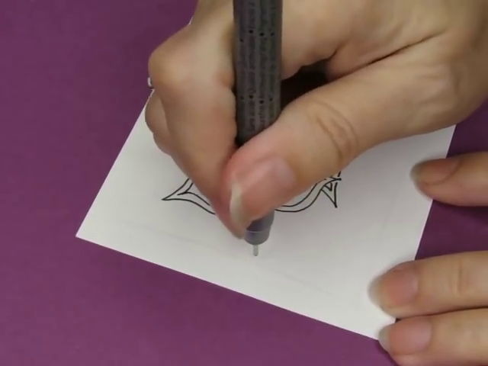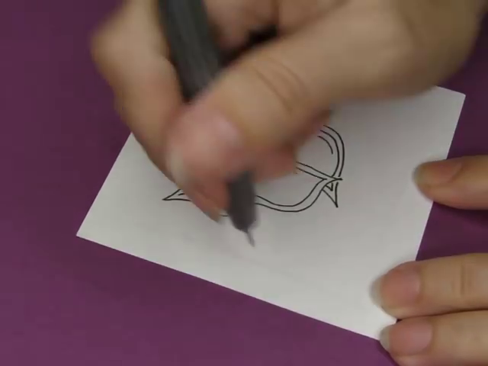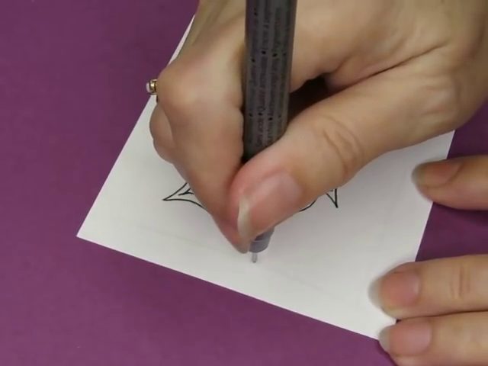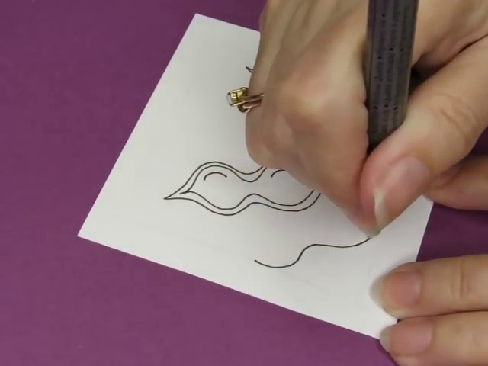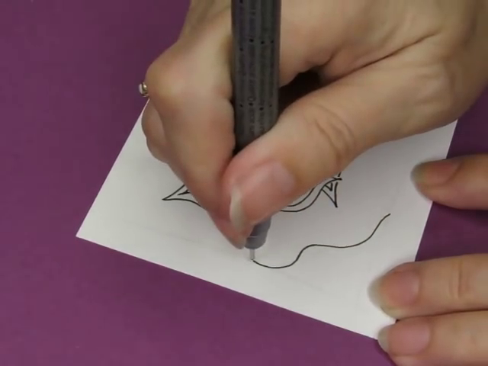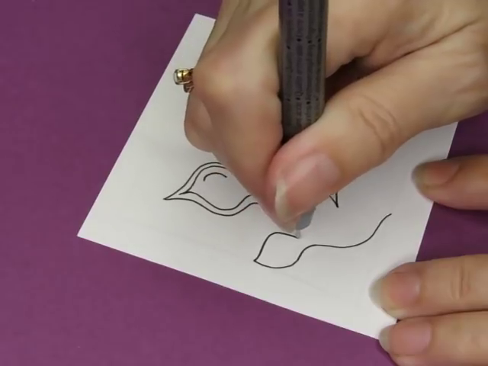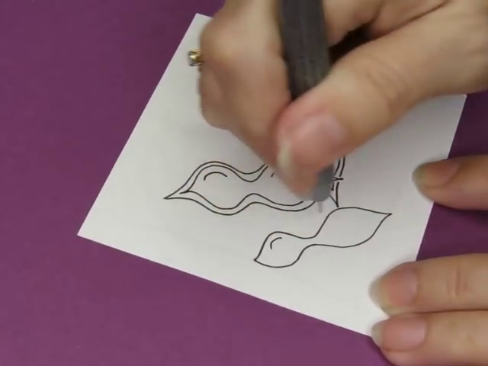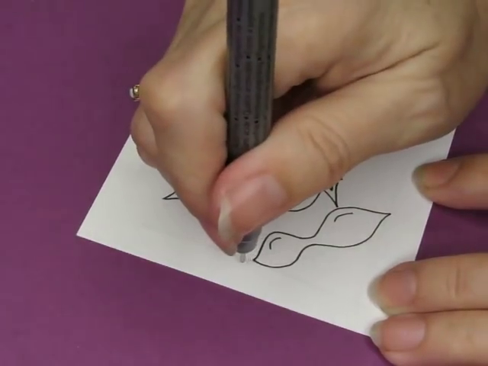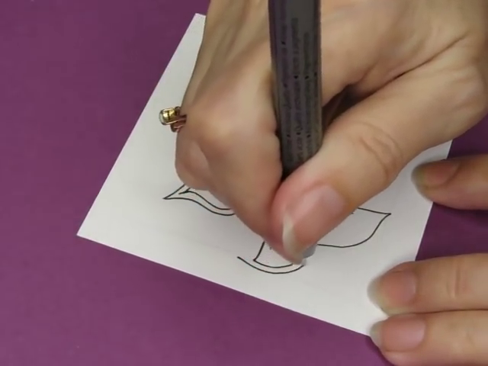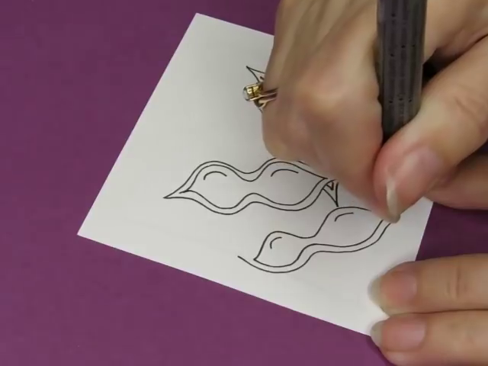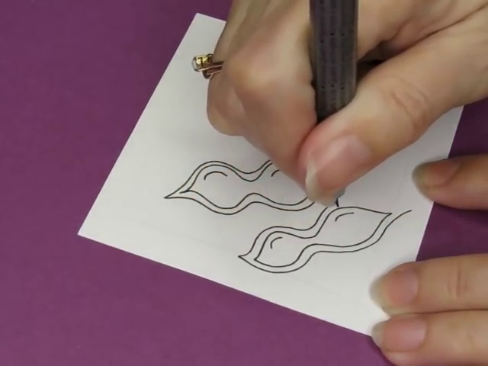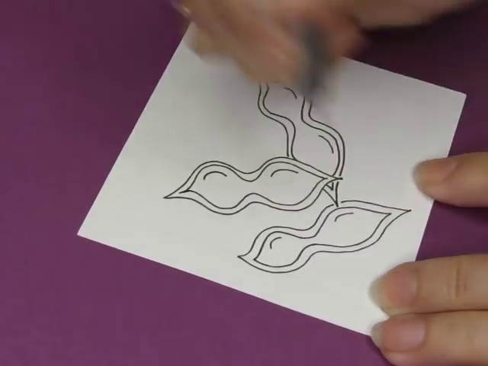This one's going to come here. I'm going to stick it just like that. Excuse me. Like that. This little highlight spot there. This is going to come like this. And this is going to come like that.